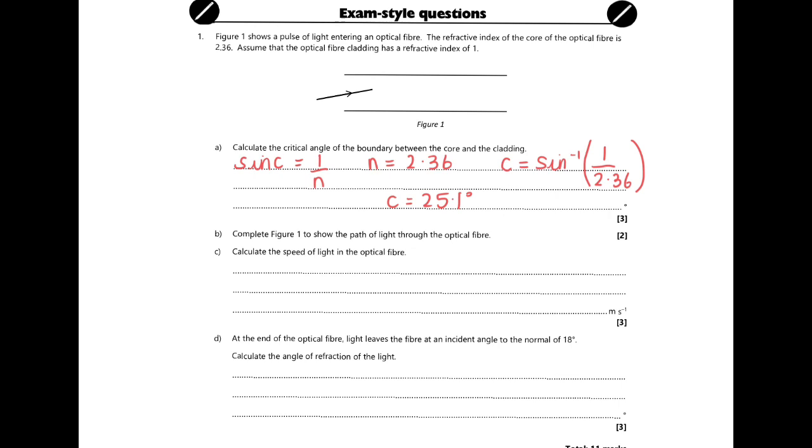Part B asks you to complete figure 1 to show the path of light through the optical fibre. So you'd use a ruler for this, nice straight line, and it's going to bounce off around the same angle. If you were to draw your normal in here, which is at 90 degrees, this angle of incidence should be equal to the angle of reflection. If you had a protractor, you could use that to measure it, but for now, you just do it roughly the same size.